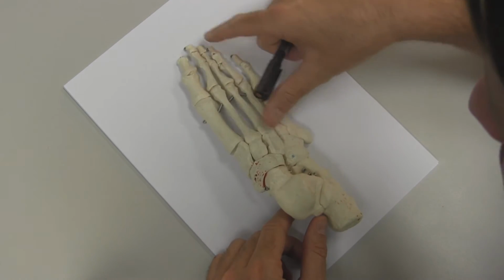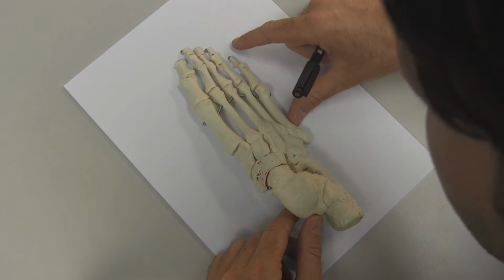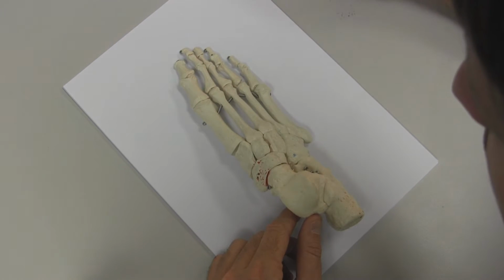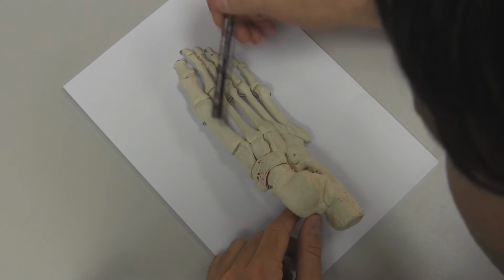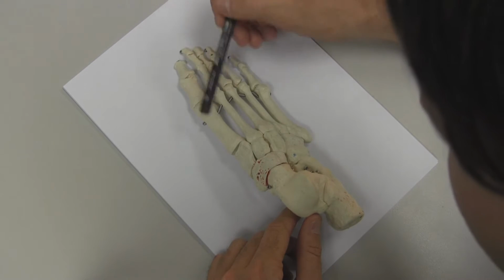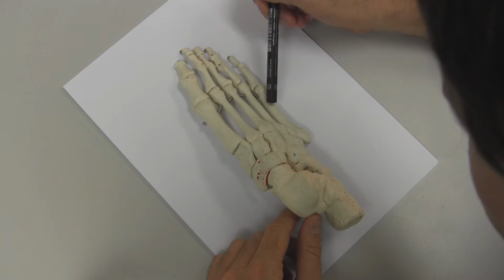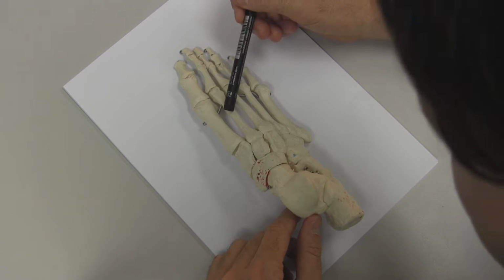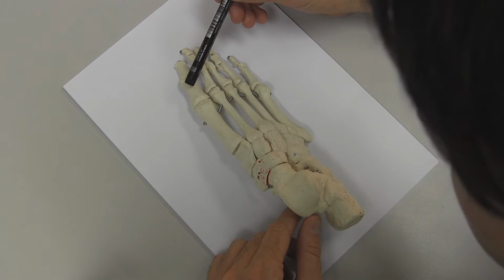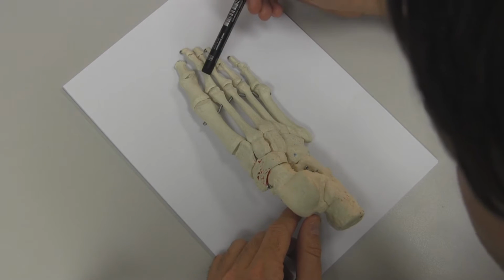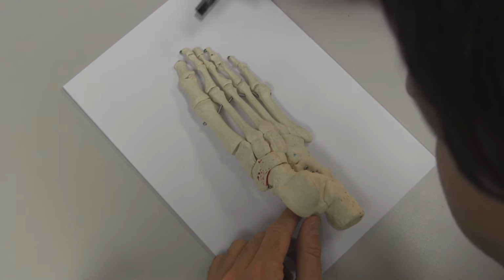So this section here is basically identical to the hand, as well as identifying the differences between each of these. So metatarsals, 1 being the big toe, or the hallux, 2, 3, 4, 5. So that's the first metatarsal, second metatarsal, and so on. Same with the phalanges. First phalange being the hallux, second, third, fourth, and fifth phalange.